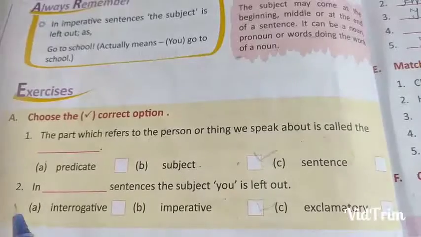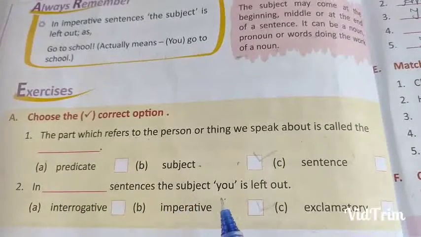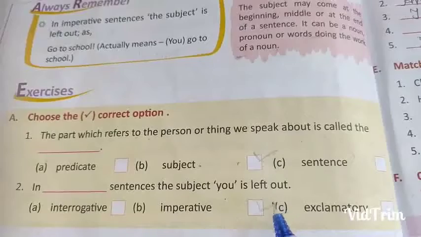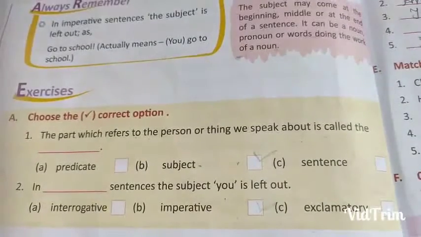Second question. In dash sentences, the subject you is left out. Is it interrogative? Is it imperative? Is it exclamatory? Right, it is imperative. So we have to put a tick over here.